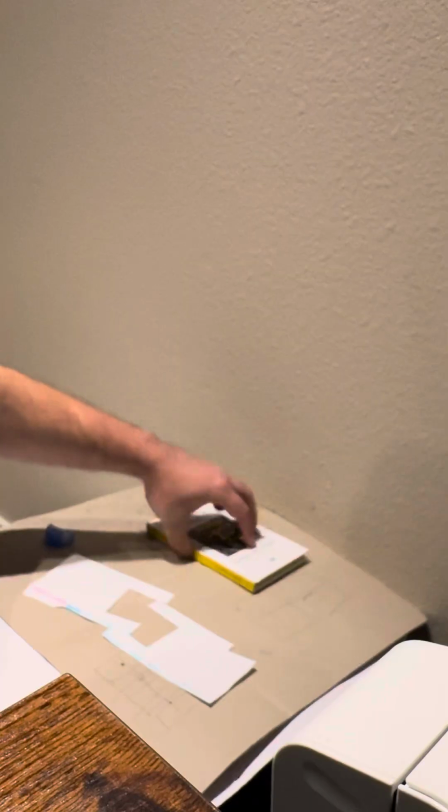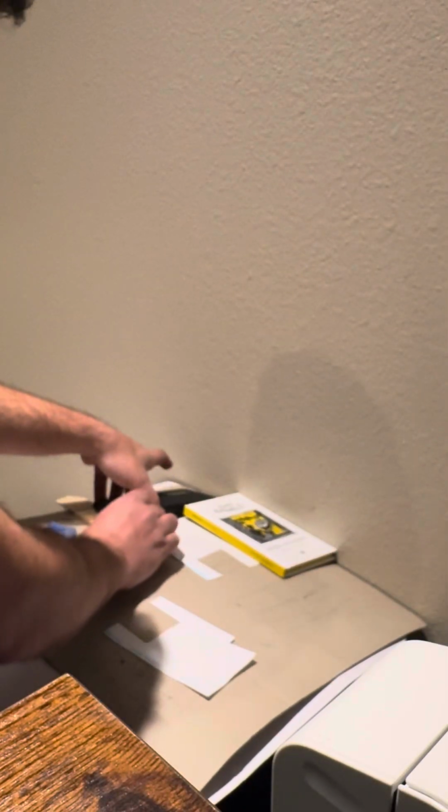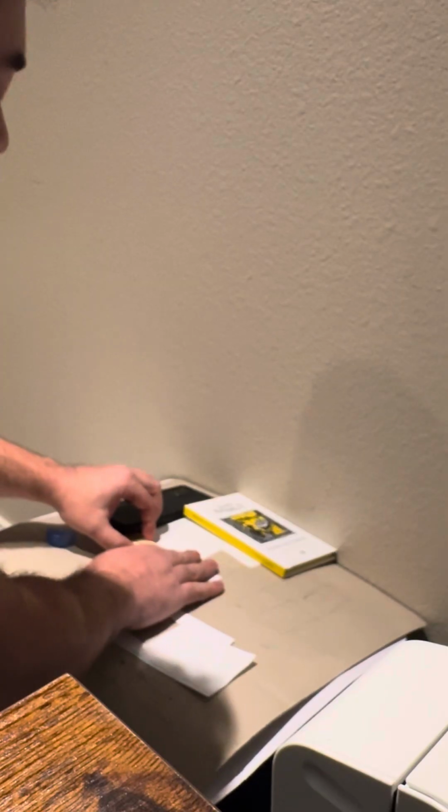Let's imagine this is the wall. Use this as another wall, and I will put the piece here, and I use this as the panel. Imagine this is the panel. I put it close here.